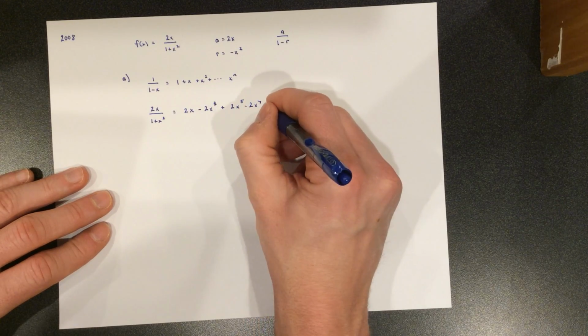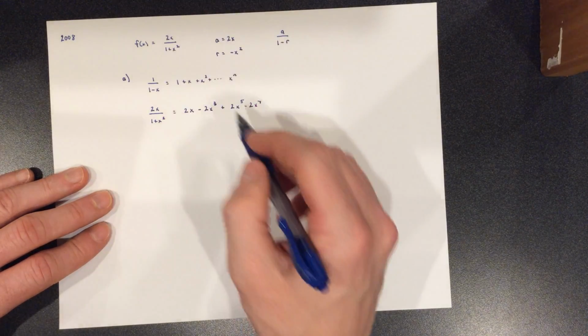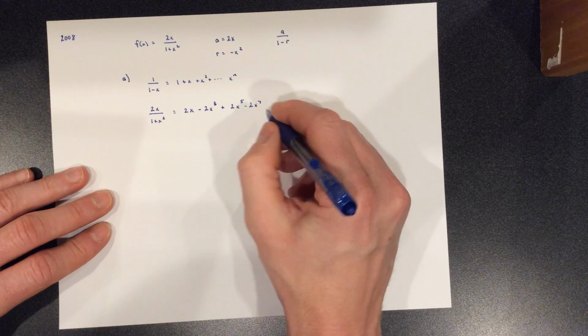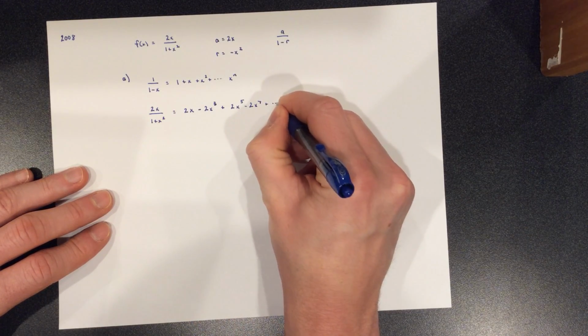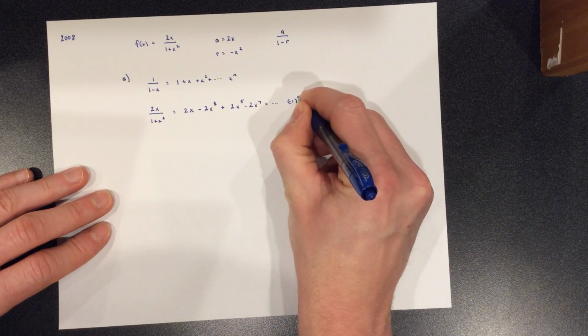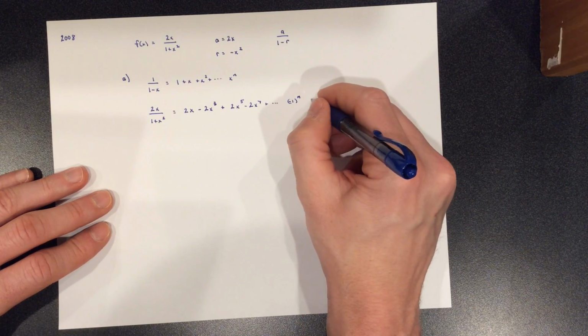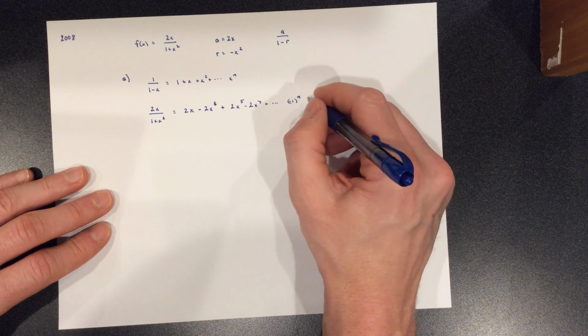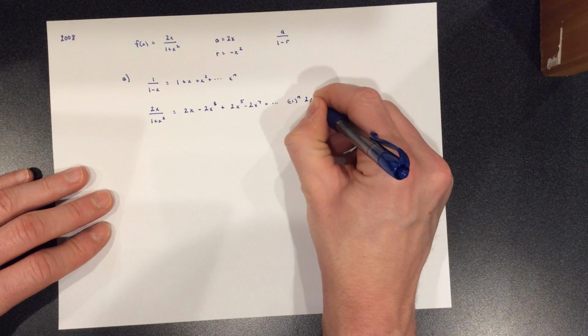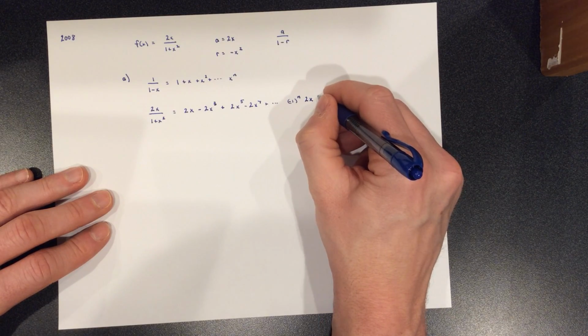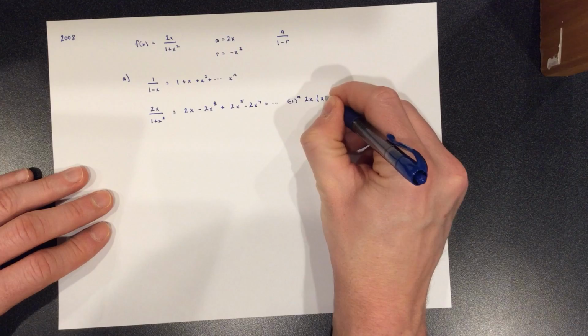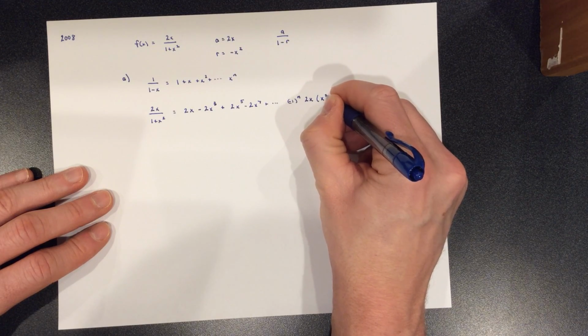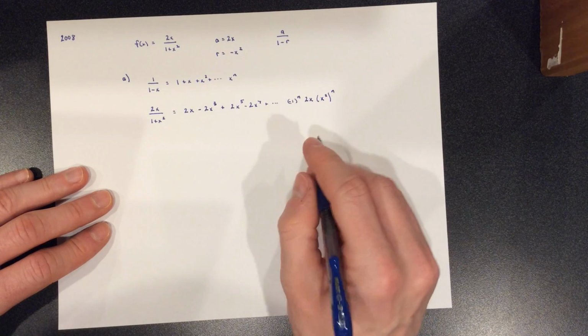Let's just say 4. All right, there's 4. And then plus dot, dot, dot. It's an alternating series, and there's a 2x out in front times negative x squared to the n.